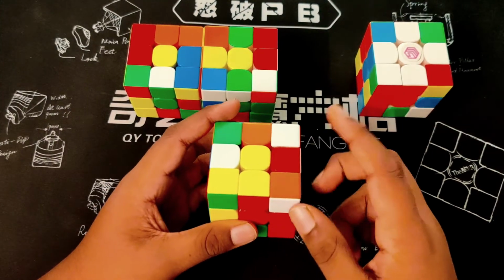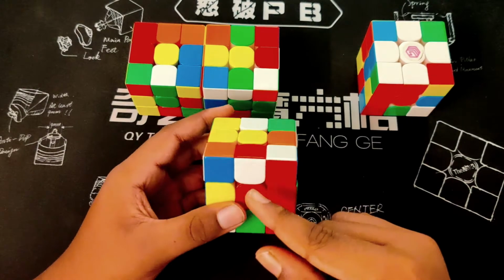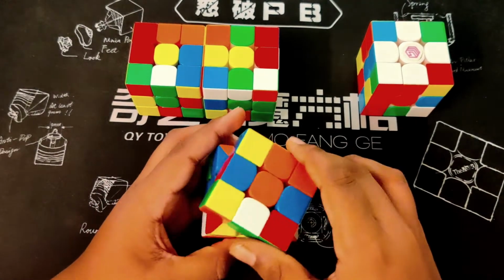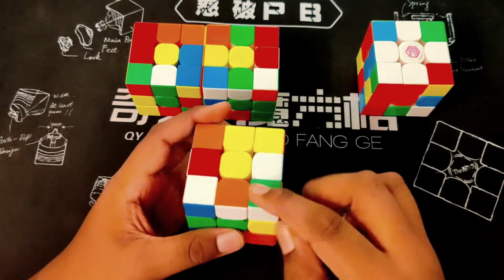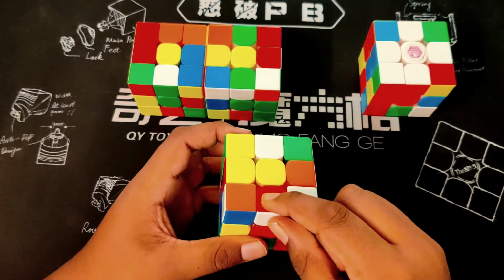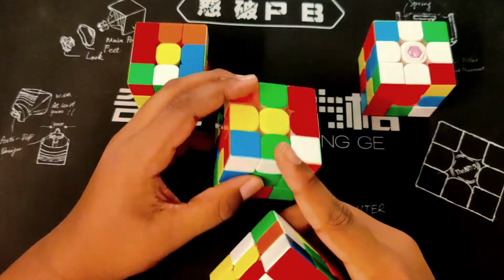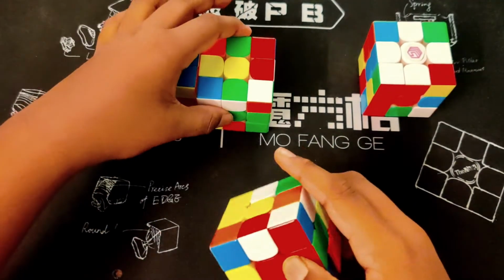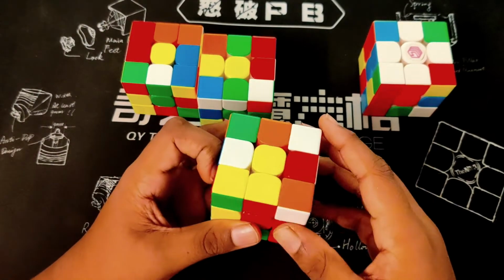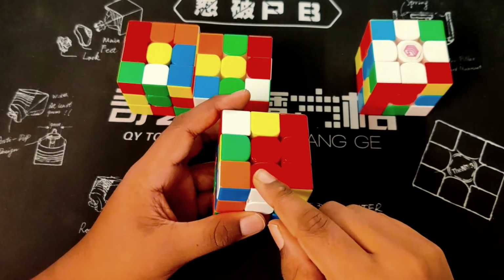Next we are looking at one more example. So this time we have our cross pieces here, here, here, and the final one is here. So we are going to start off with, let's say, the red cross piece, and this is exactly the same as case 2, just like that. So you can just put it to the right, do R prime F R, and that inserts that cross piece.